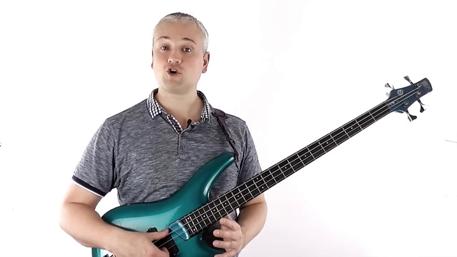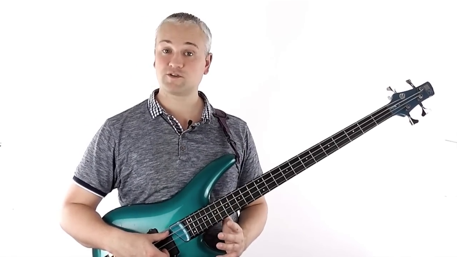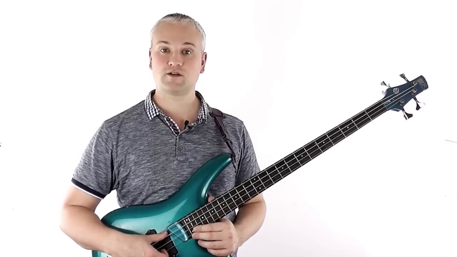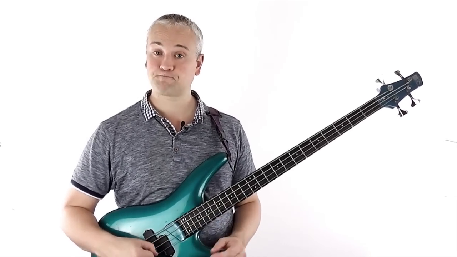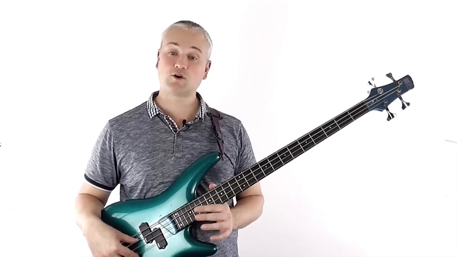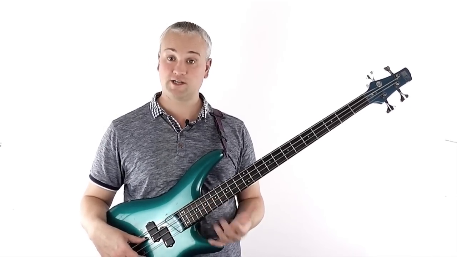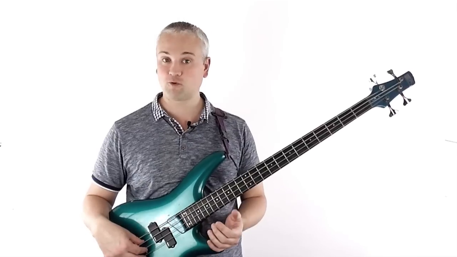Now that's pretty much all the theory that we need in learning about intervals. So now let's take a quick look at how we can use intervals to help us see the music that we play. Now when we learn a bass line or a riff or a melody on the bass, it pays to see every note as an interval pattern or as a succession of interval patterns.